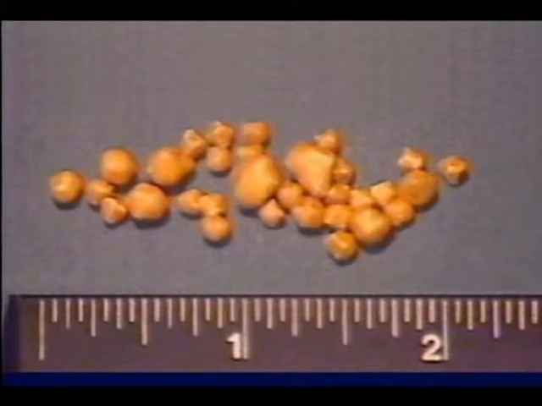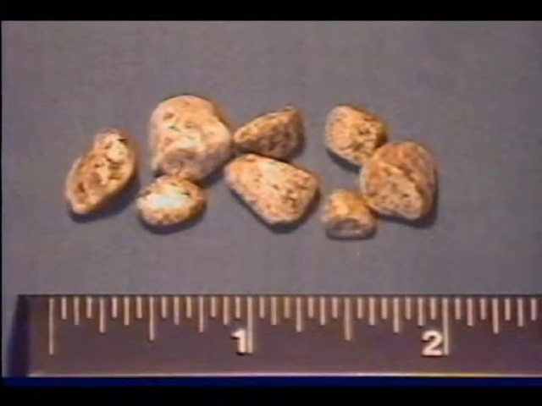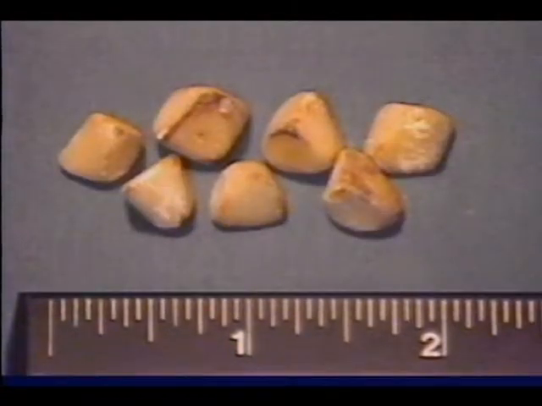The majority of gallstones look like these, which are smaller than a pea, or like these, which are almost as large as marbles. Often they are geometrically shaped like these, which are composed almost entirely of cholesterol. But the size and number of stones has very little to do with how much of a problem they cause.